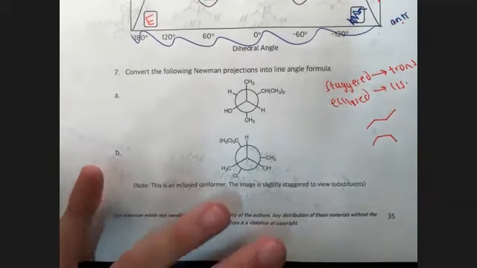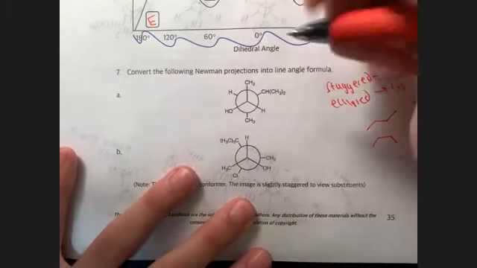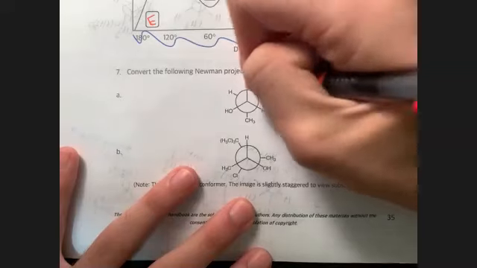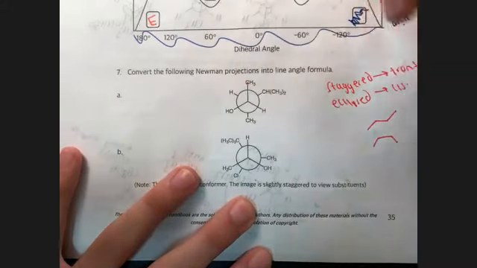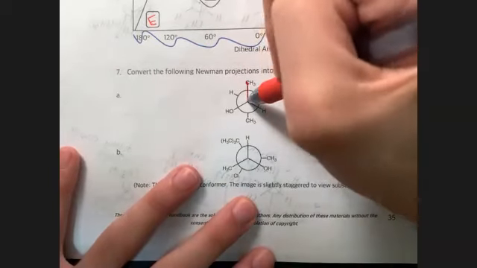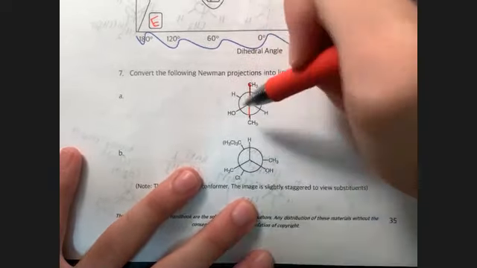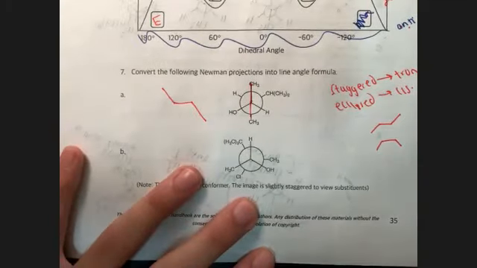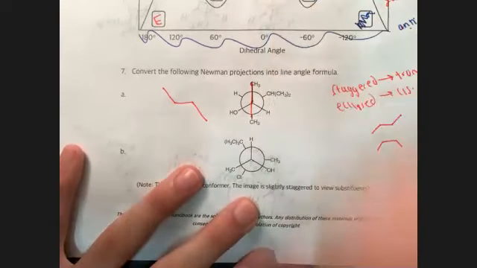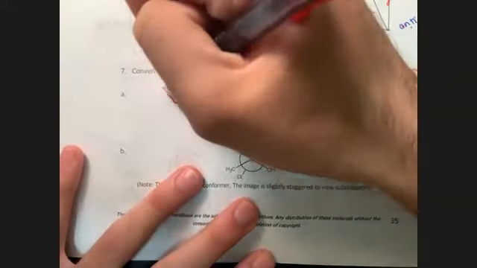Okay, so what does that mean? What you want to do is, this is a staggered one, so I know I'm going to draw trans. What I do is I put my pencil or pen directly at the top or the bottom thing on the front carbon. So here it's going up, and I trace my pencil, watch, down. You can't see it, but I'm going through the paper now, and then back down. So down, into the paper, down. You guys follow that? Down, into the paper, down. I'm going to do it again: down, into the paper, down.